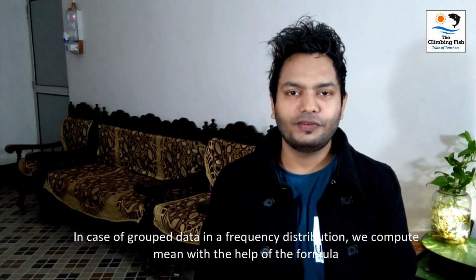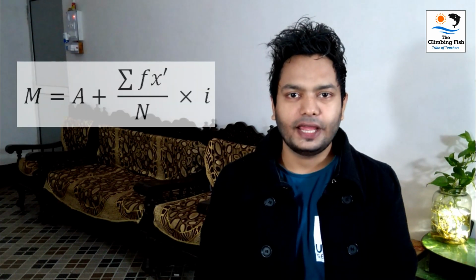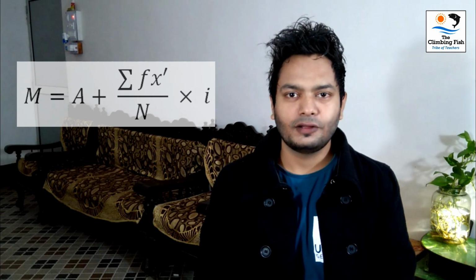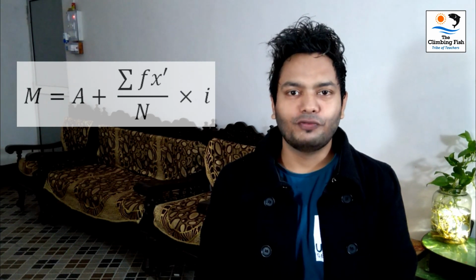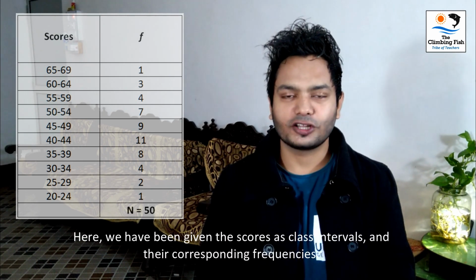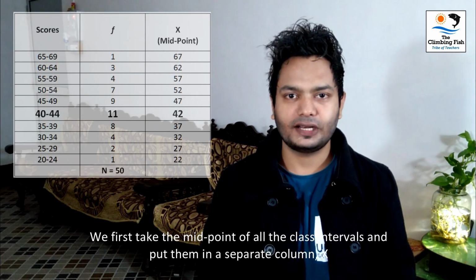In case of grouped data in a frequency distribution, we compute mean with the help of the formula M is equal to A plus sigma fx dash divided by capital N multiplied by small i, where symbols have the usual meaning. Let us now learn the calculation of mean with the help of this example. Here we have been given scores as class intervals and their corresponding frequencies. We first take the midpoint of all the class intervals and put them in a separate column capital X.